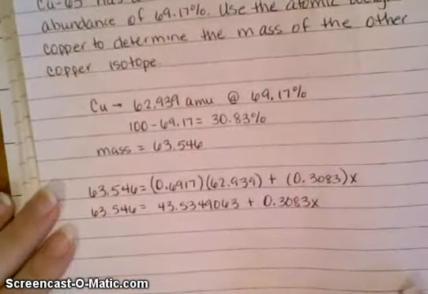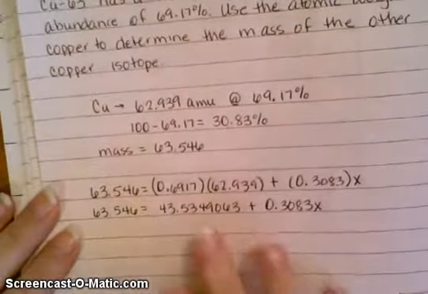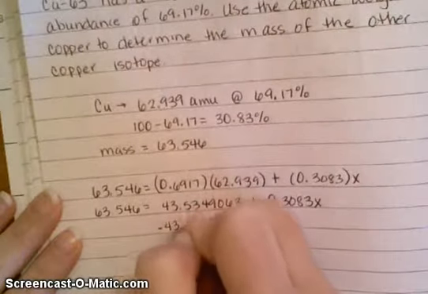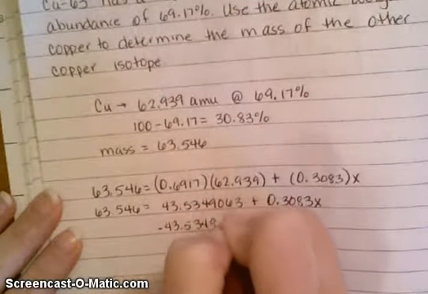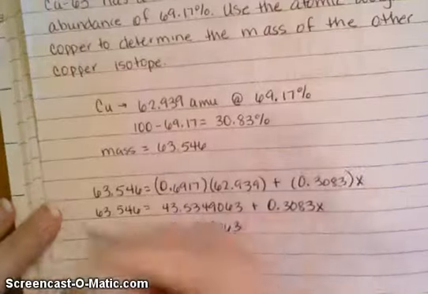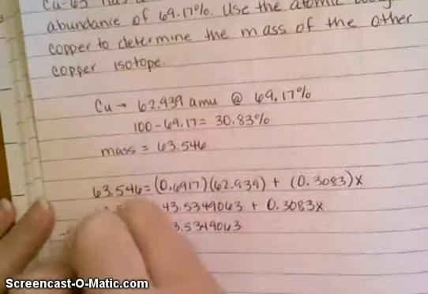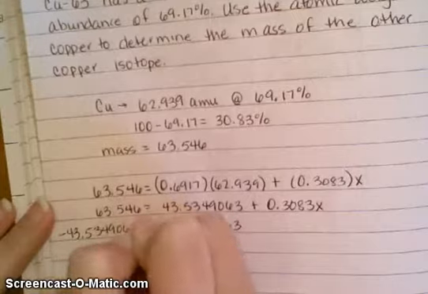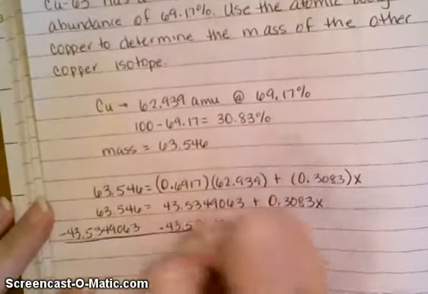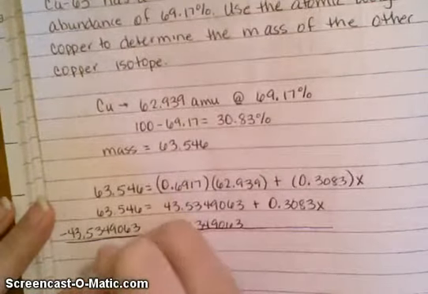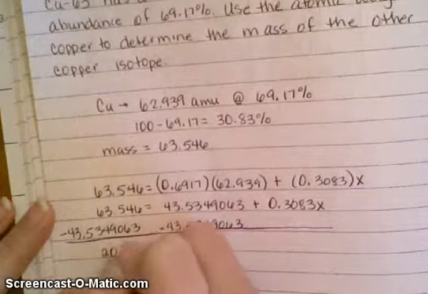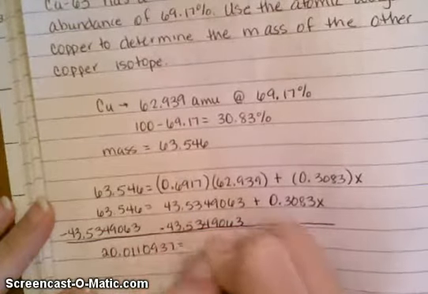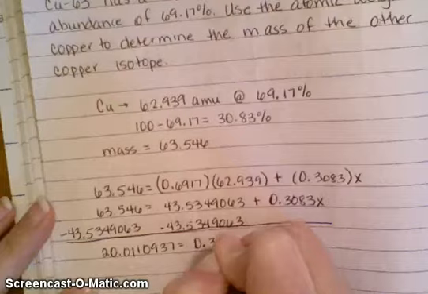Now I want to get the x all by itself, so the opposite of addition is subtraction, so I need to subtract this 43 number from both sides. Which leaves me with 20.0110937, and that's going to equal everything in front of the x.